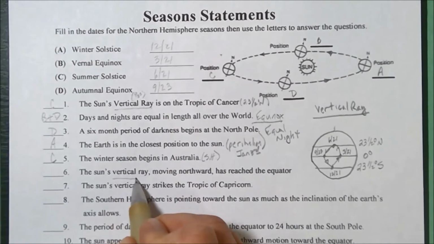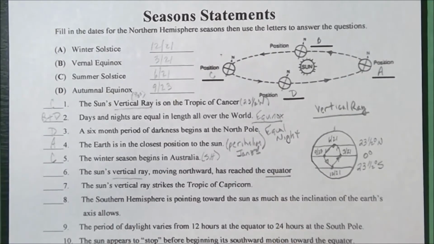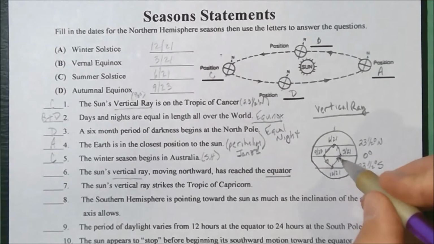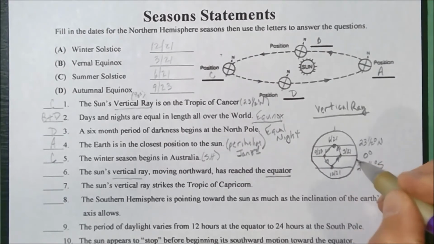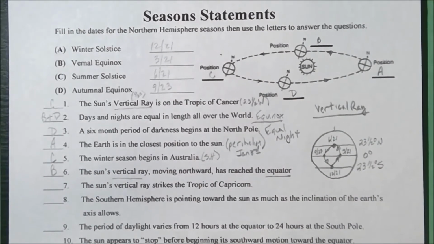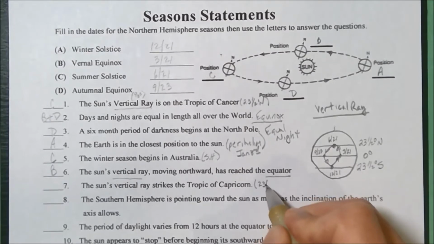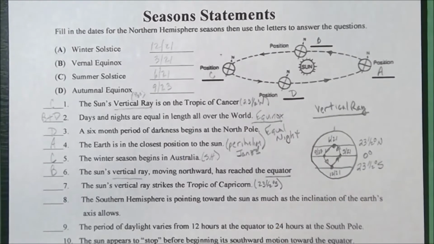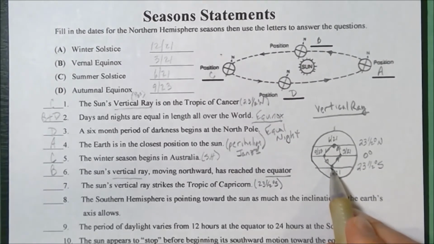All right. The vertical ray reaches the equator. It has to be an equinox. But the vertical ray is moving north, which means our days are getting longer and the sun is getting higher. If the vertical ray hits the equator going north, it's going to be the spring equinox. So that one's going to be B. Tropic of Capricorn is 23.5 degrees south. Okay, that's going to be our shortest day of the year with the sun at the lowest angle for New York. So that's going to be our winter solstice. So 7 is A.